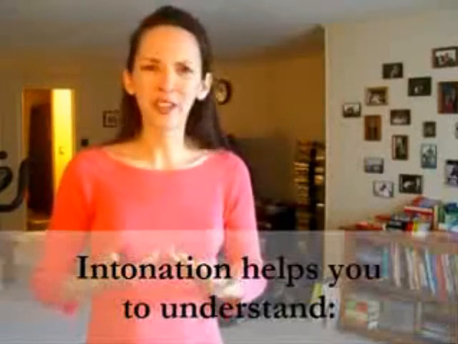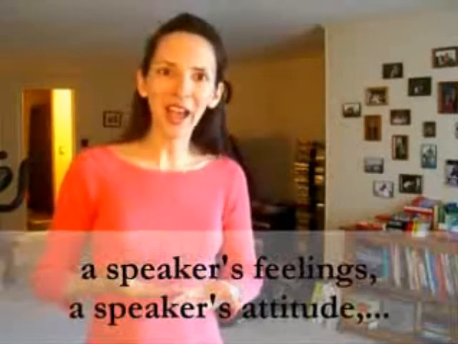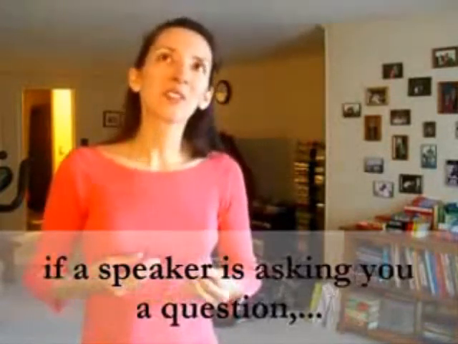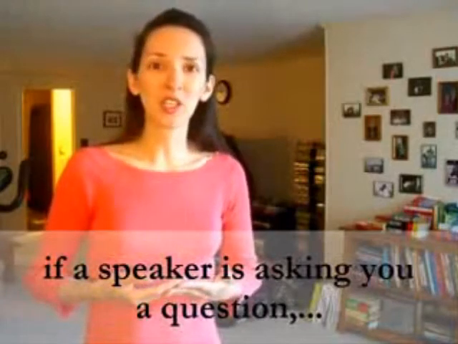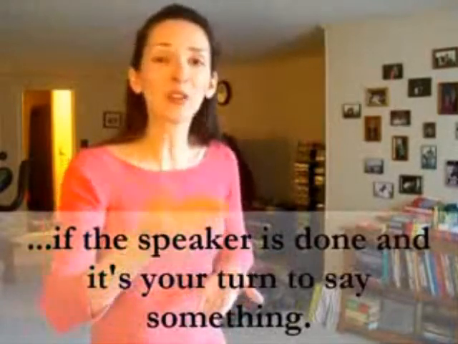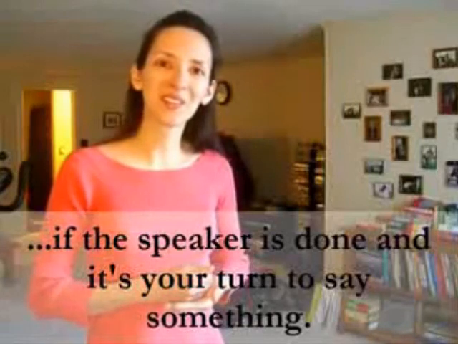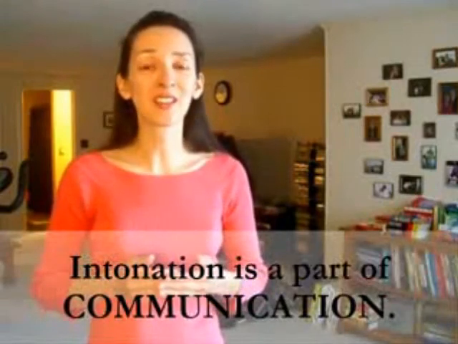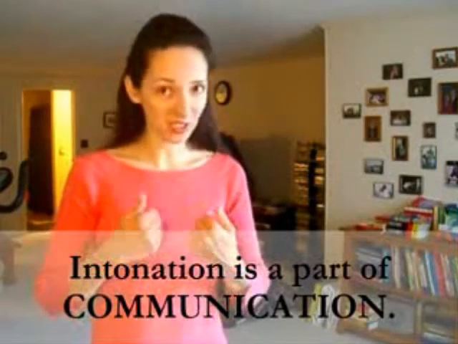With intonation, you can understand speakers' feelings. You can understand their attitudes. You can understand if they're asking you a question or if they're done speaking and you can say something in response. In short, intonation is necessary in communication. You need to understand it so that people can communicate to you, and you need to be able to use intonation so that you can communicate back to them.